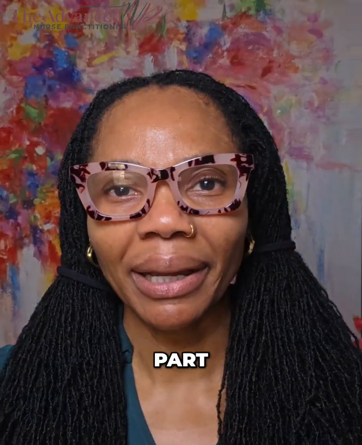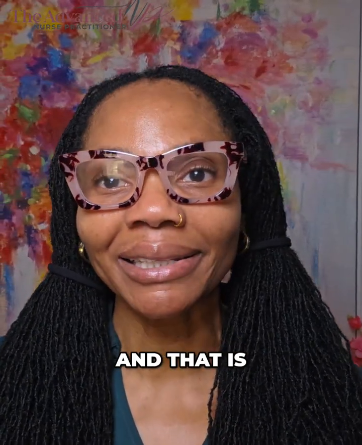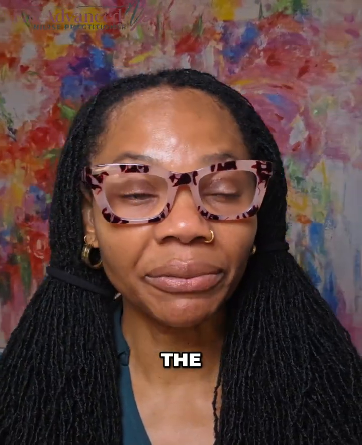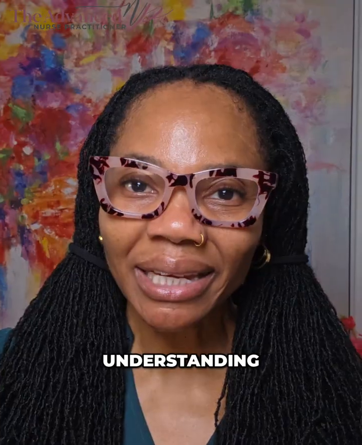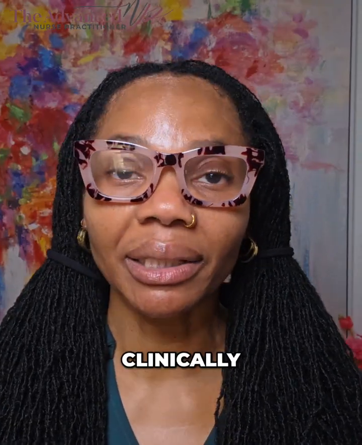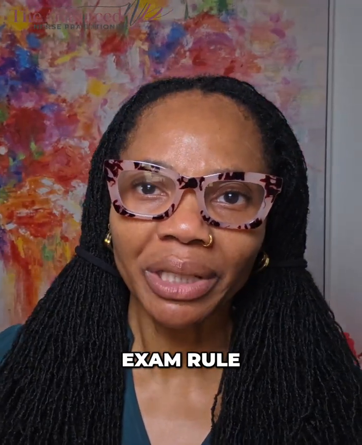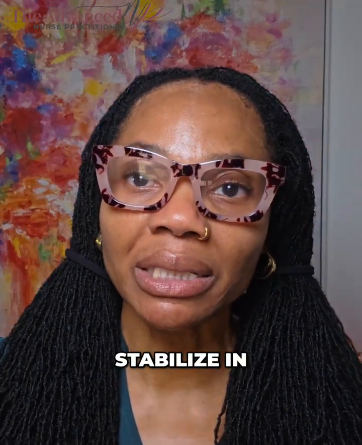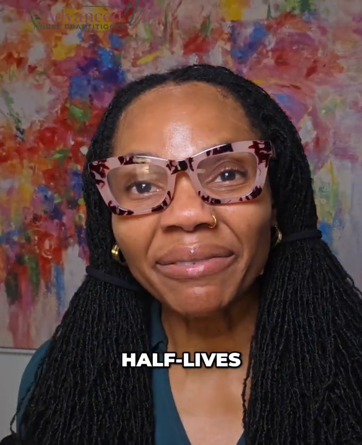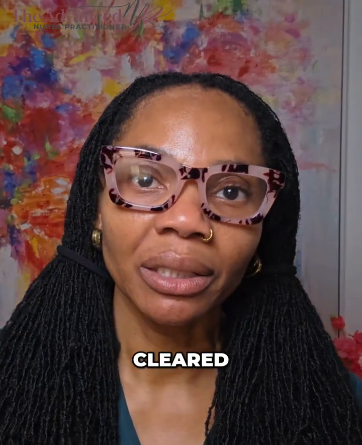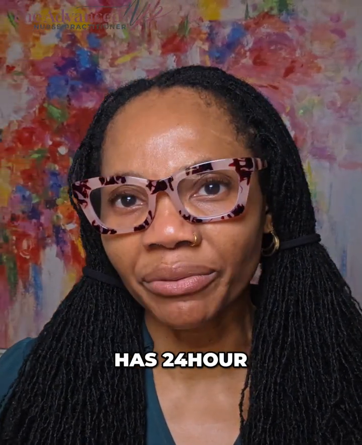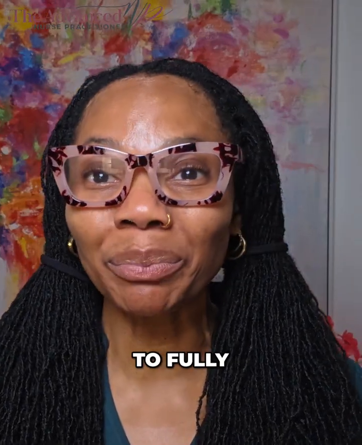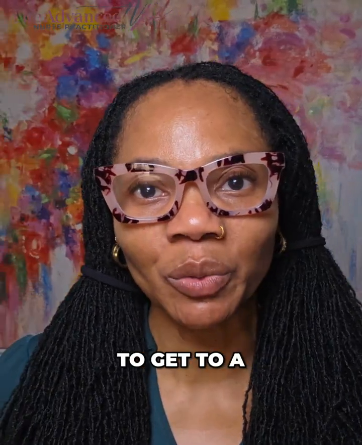So here is the part students miss. And that is exactly how the exam tests you. It's not about memorizing the definition. It is about understanding what this means clinically. So here's your exam rule. It takes about 4 to 5 half-lives for a medication to fully stabilize in the body, and about 5 half-lives for it to be mostly cleared. So if a medication has a 24-hour half-life, it will take about 4 to 5 days to fully build up in the system, to get to a level.